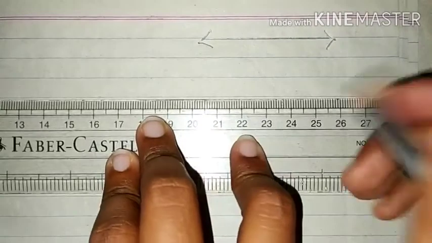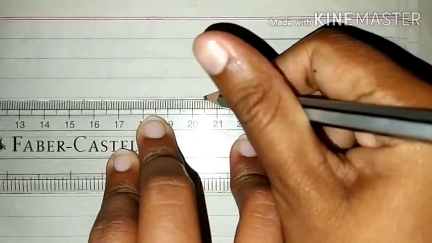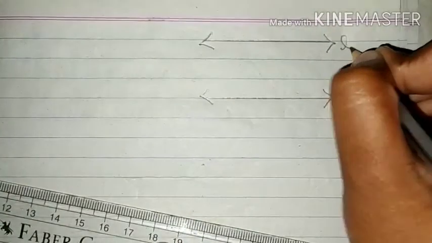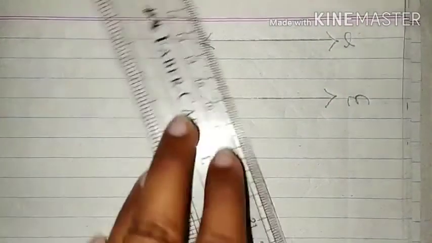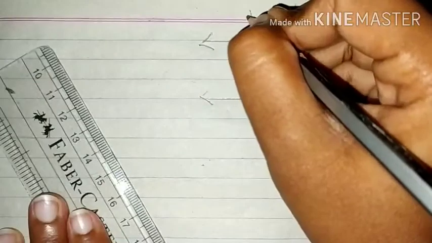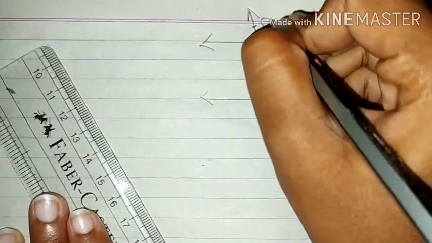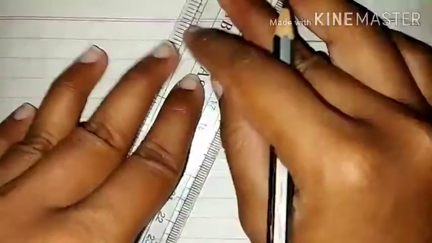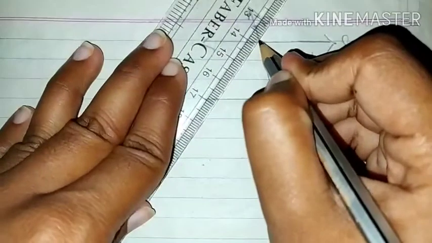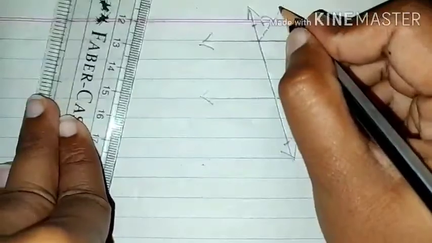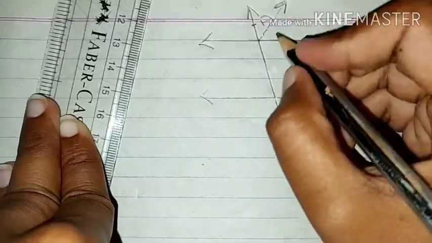So now we have two lines L and M, and this is our transversal for the lines, and let us call it AB, transversal AB. Now we have the angle bisectors to our pair of corresponding angles. They have told us that there are angle bisectors.